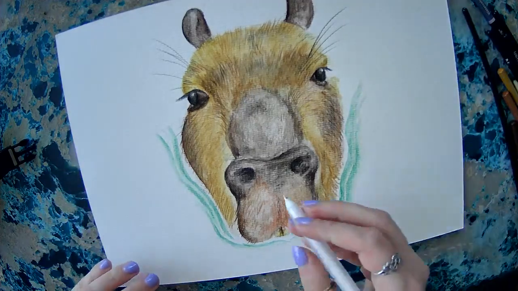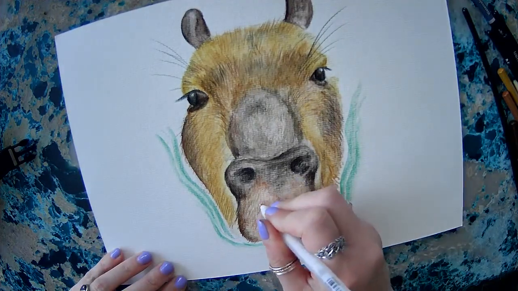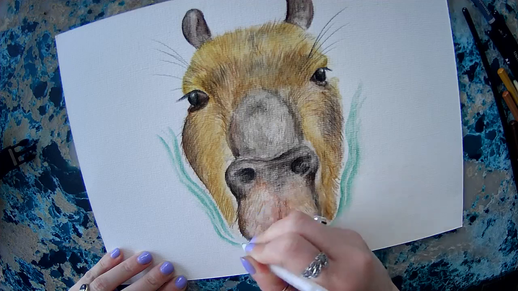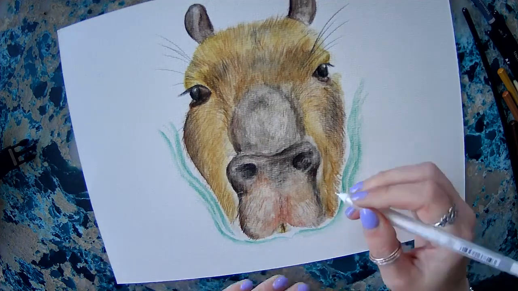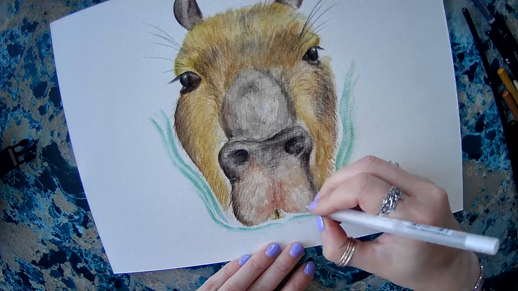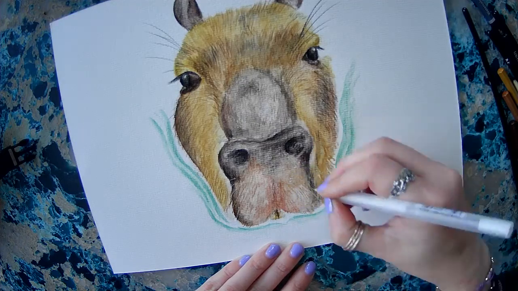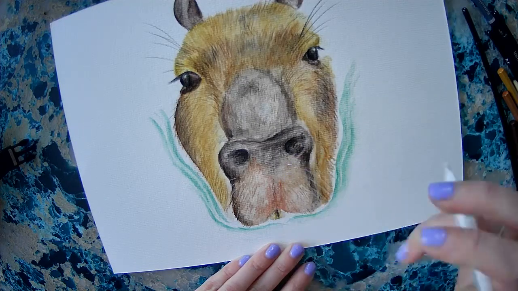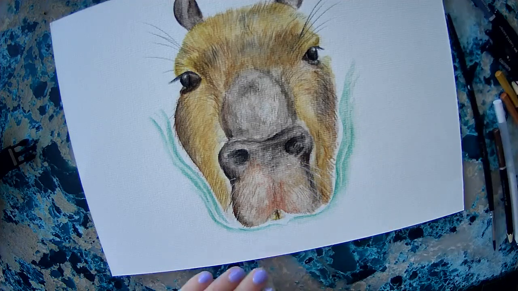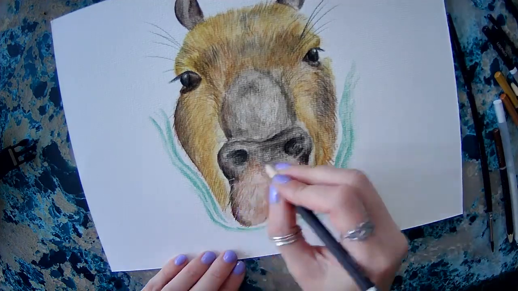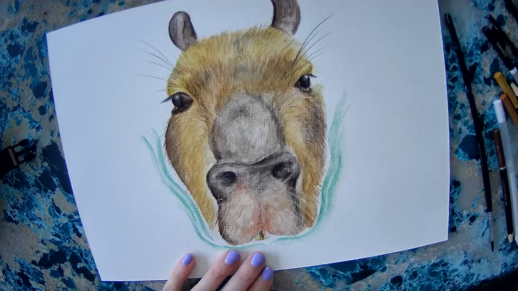And then with the white, I'm going to go in and I'm going to do the whiskers on his mouth. I'll show you at a close-up in a second so you can see how it actually looks, because I realise you can't see that very clearly at the moment. There are some black whiskers in there as well. I'm going to use a dark grey this time because I feel like that black was a bit too harsh.